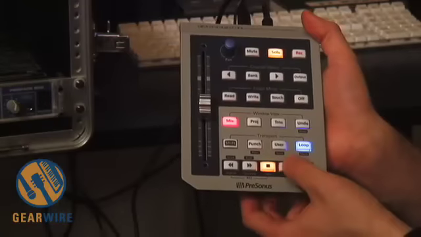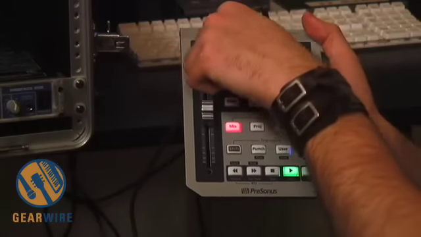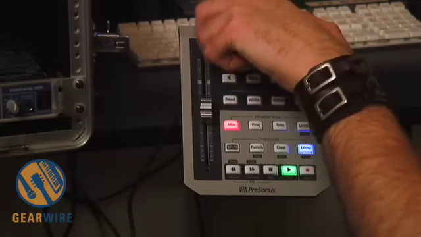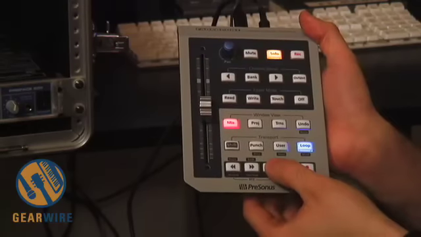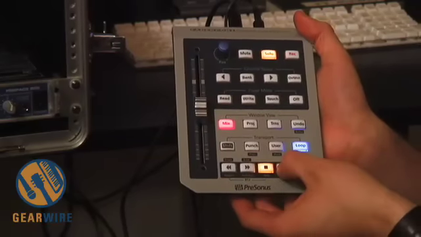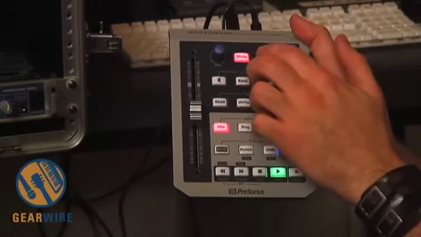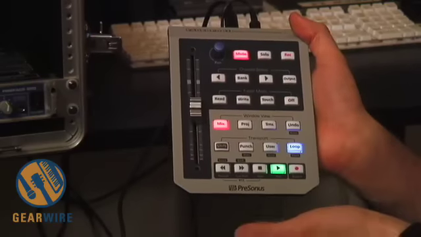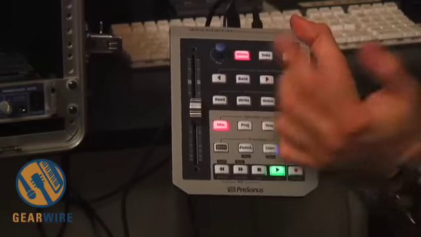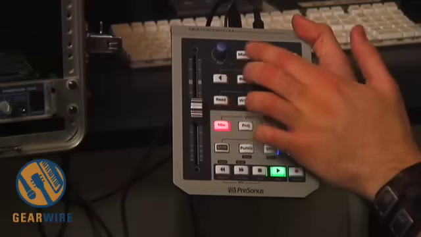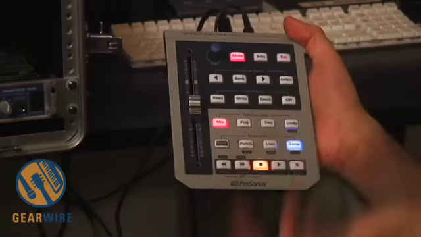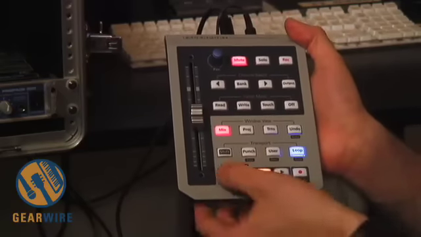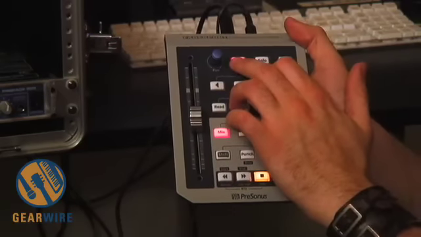I can also pan. Or mute it. I can also solo a number of tracks. So if I want to stop that, I can unmute this.